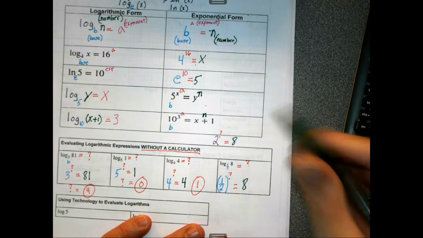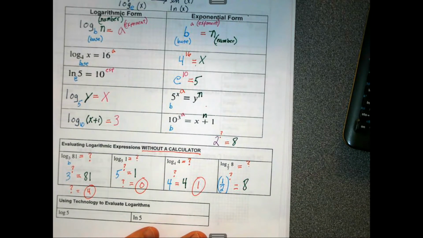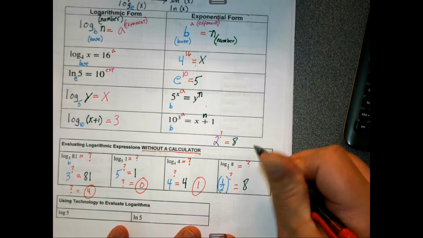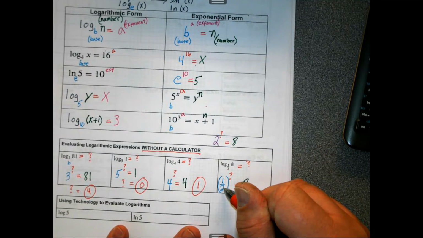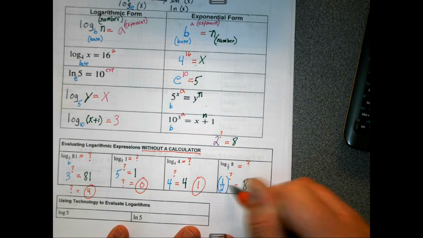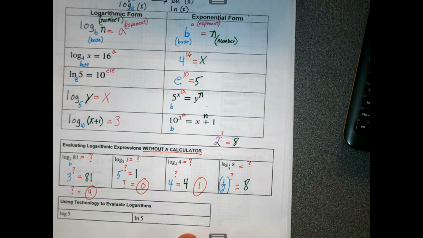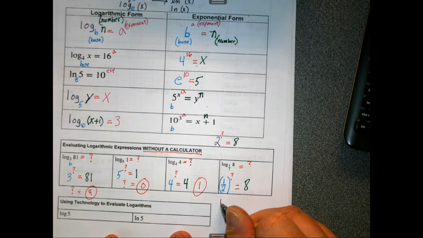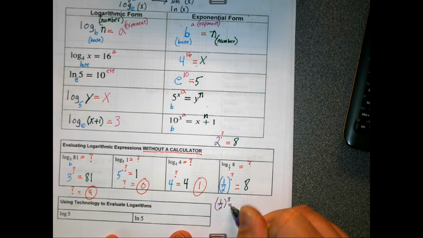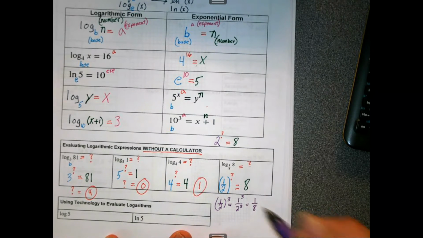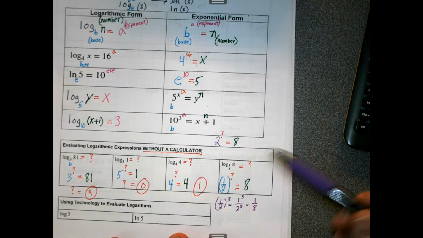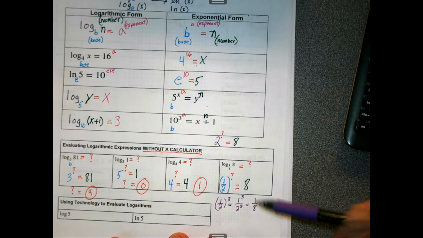Yeah, and what power? 4. Not 4. Careful. 3, right? So if I can get 2 to the cube, 2 cubed equals 8. Well, let's put a 3 there just to see what happens. So if I have 1/2 raised to the 3, it gives me 1 to the 3 over 2 to the 3, right? Which equals 1/8. Man, I'm really close, right? 8 and 1/8. In fact, they're reciprocals of each other.